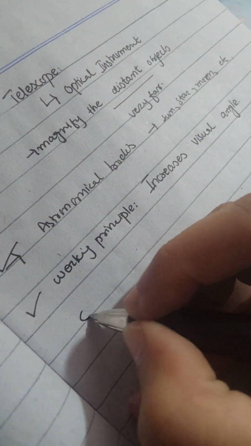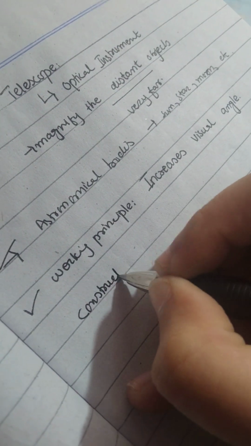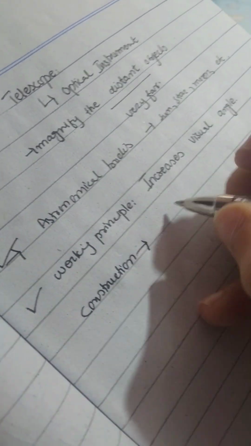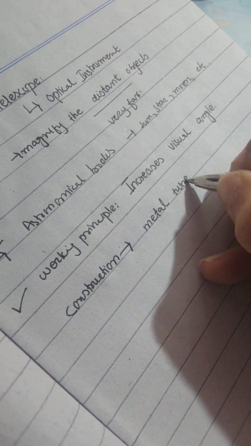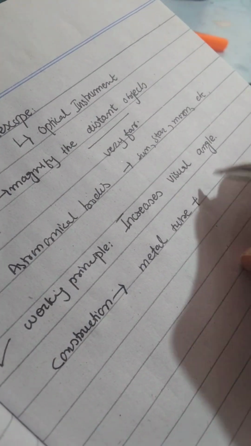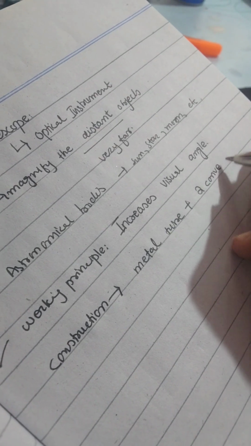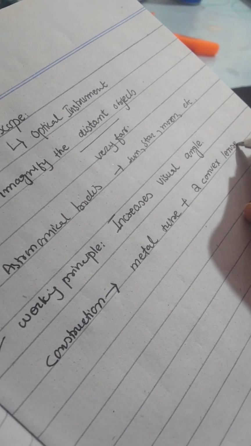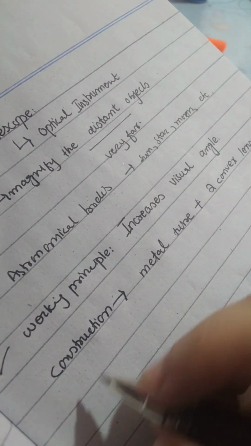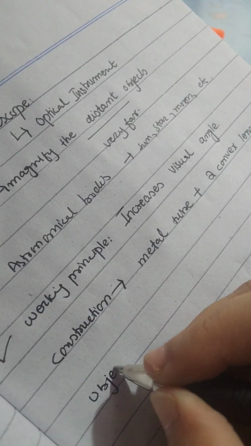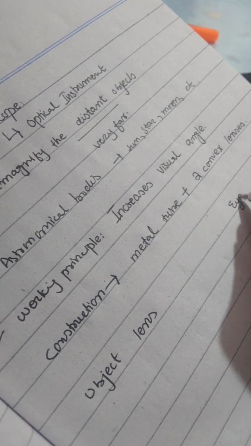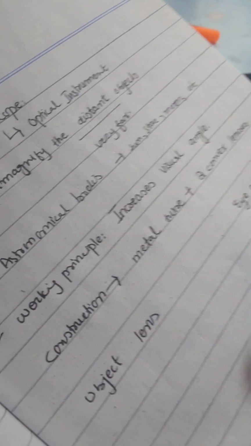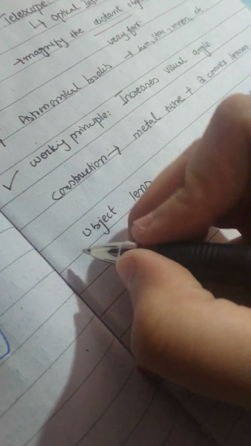Basically, if we talk about construction, it consists of a metal tube plus two convex lenses, right? We have two lenses. First is objective lens and second is eyepiece.